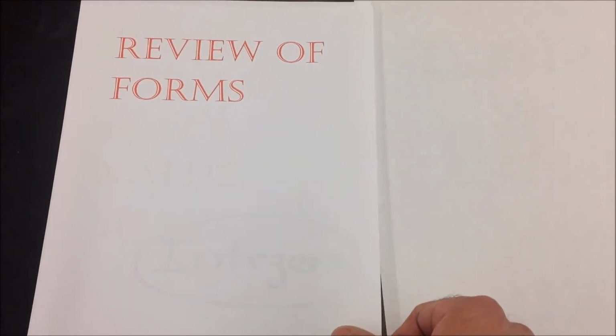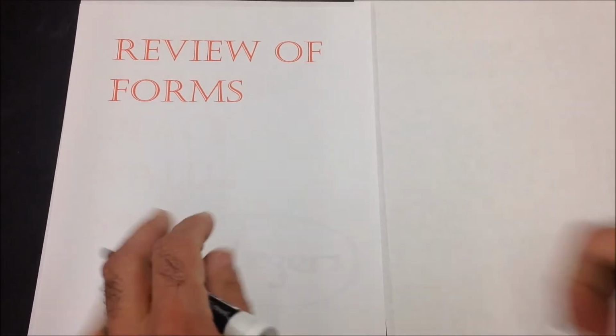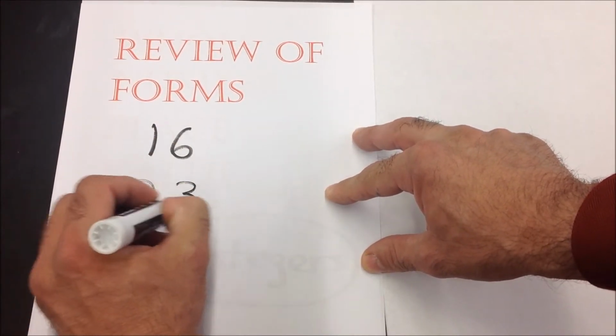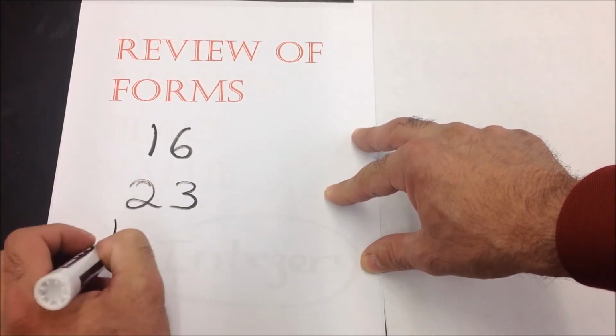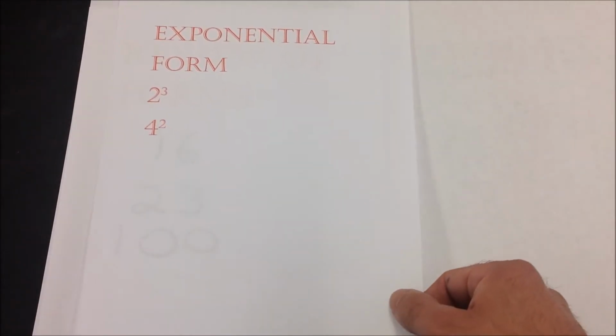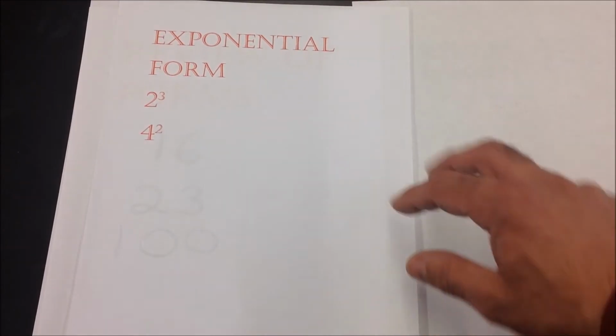Standard form. When we say standard form, it is just a number, like 16. We just write it like we normally would write numbers, like 23 or 100. So that's written in standard form. We also have, which we talked about, exponential form. We talked about that with powers of 10. Let's write this bigger.